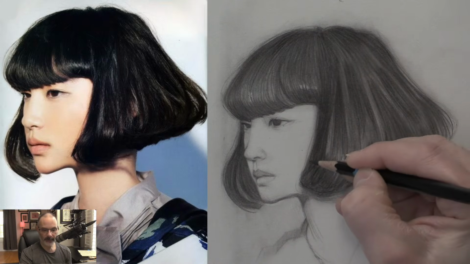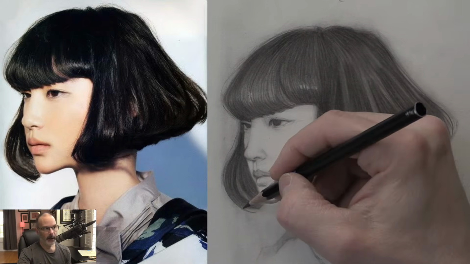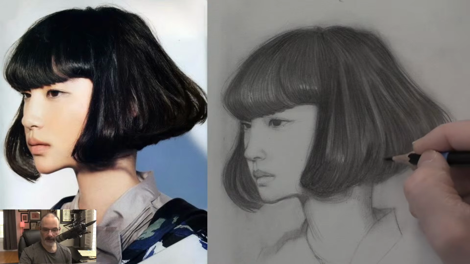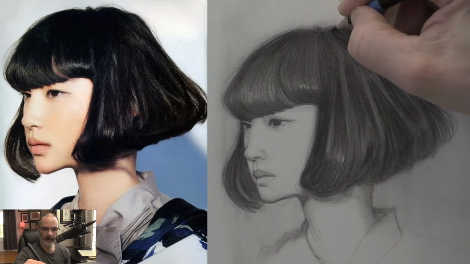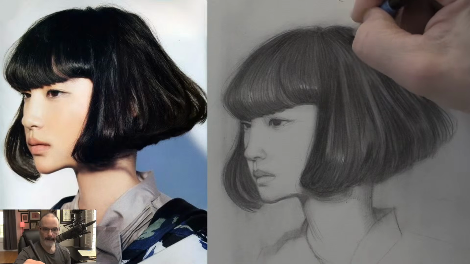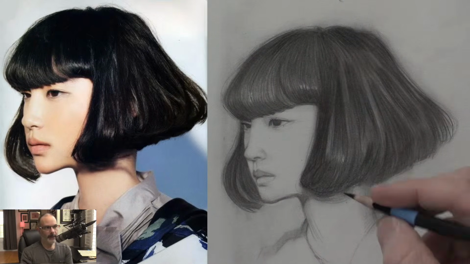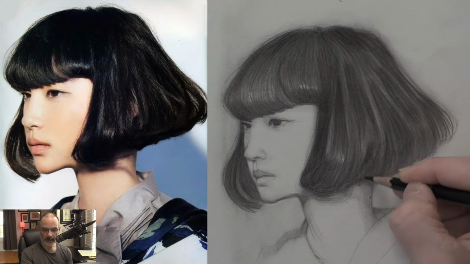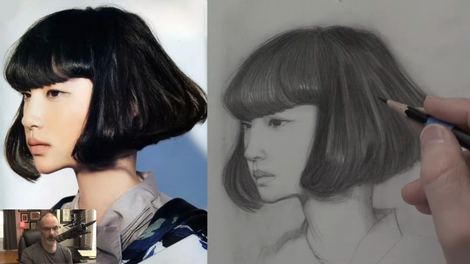Now, you could take a different tack and just go really dark on the edge of the hair, and then a little bit more in the center, keep it a little bit lighter. There's lots of shortcuts that you could do, but make no mistake about it. The darker you go with the hair, the better it's going to look for sure.